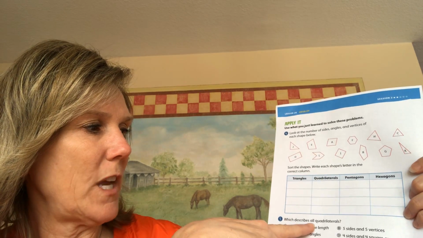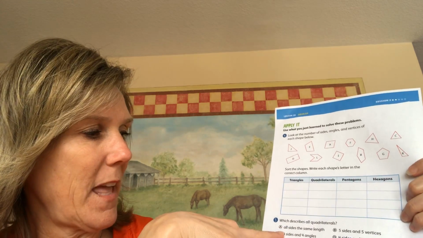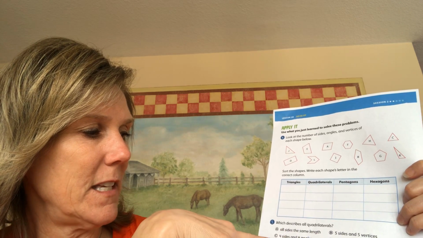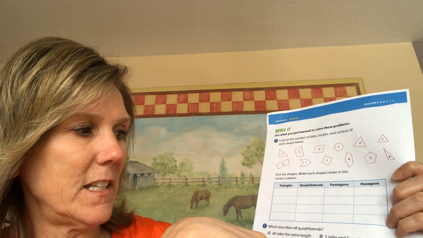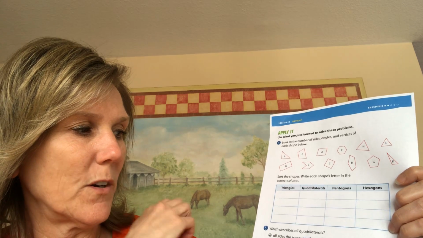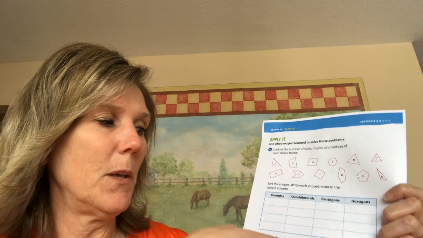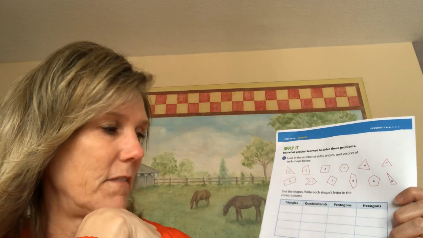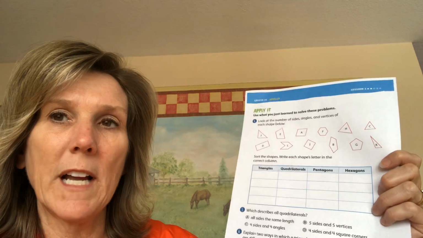Number 5, which describes all quadrilaterals? A, all sides the same length. C, 4 sides and 4 angles. B, 5 sides and 5 vertices. Or D, 4 sides and 4 square corners. So which one describes all quadrilaterals? So that means squares and rectangles and a rhombus and a trapezoid and a parallelogram. Which of these describes all of them? Okay, be careful.